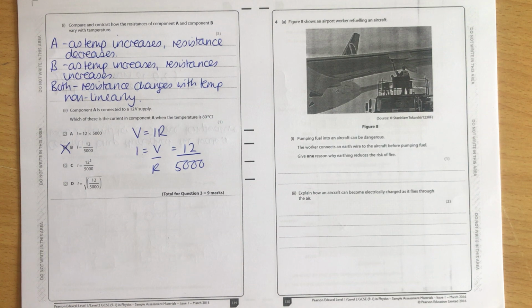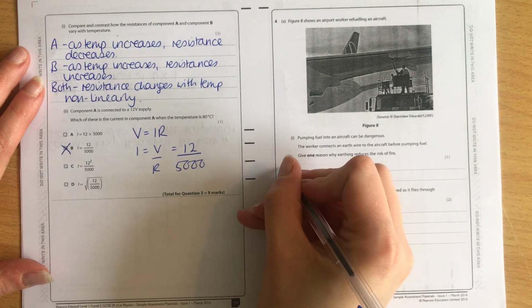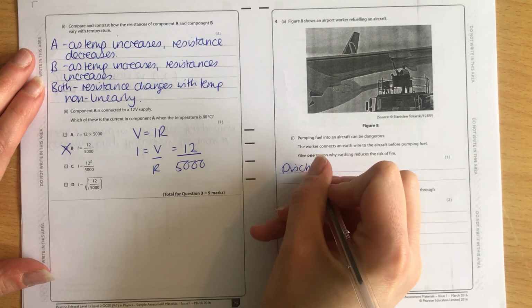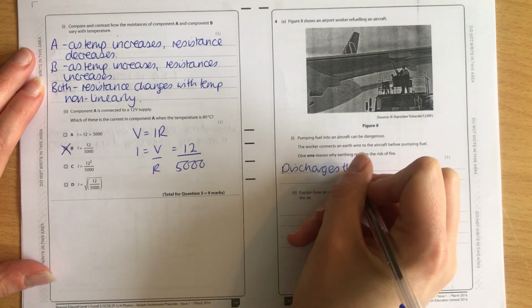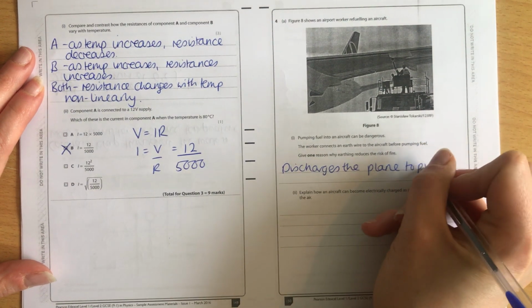Just as a point, they absolutely love these questions about static electricity. It's a really good topic to read up on because the questions are generally quite similar. So, earthing the aeroplane, it discharges the plane, or aircraft is probably right, to prevent sparks.